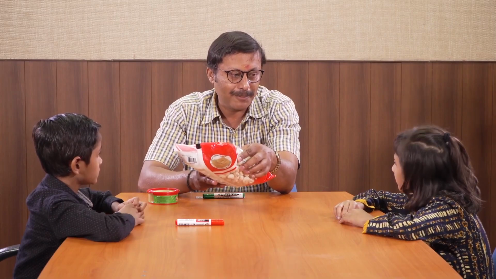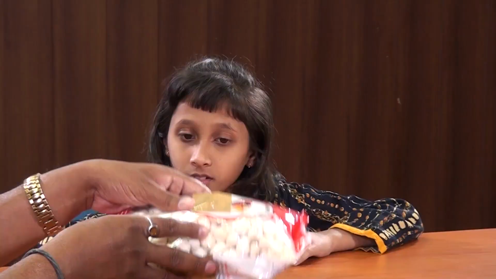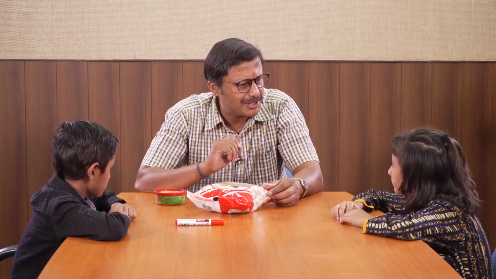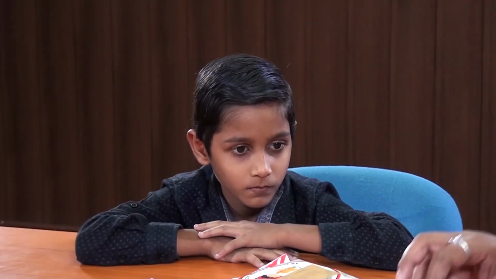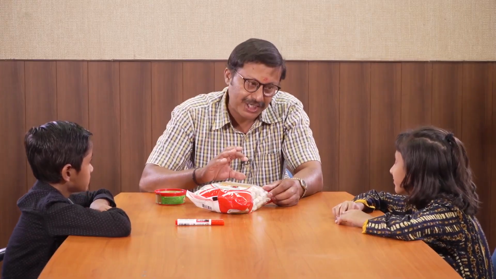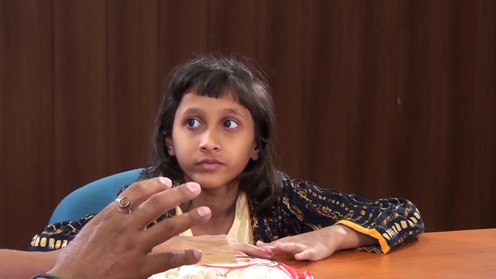This is bigger in shape. This is smaller in shape. So you cannot say which is heavier or lighter just by seeing the shape or size of the object. You have to measure it. So measuring the weights. What do weights do? Weights tell us which object is heavier and which is lighter. And for measuring weights, we have different types of weighing scales.